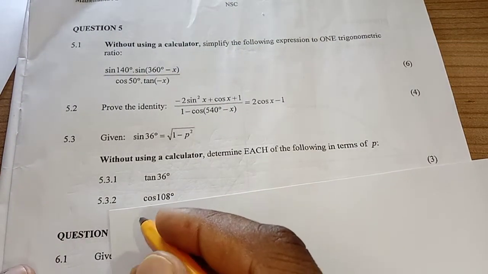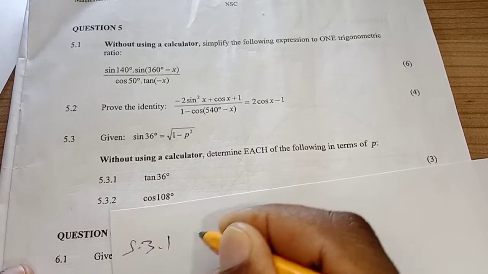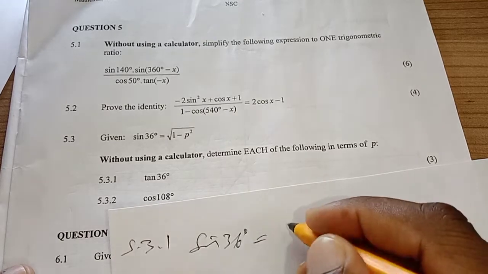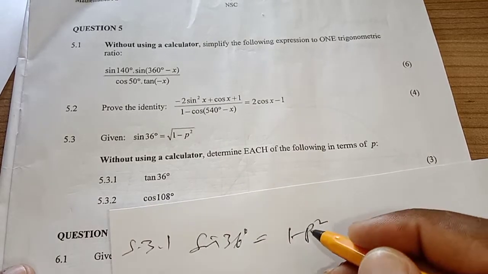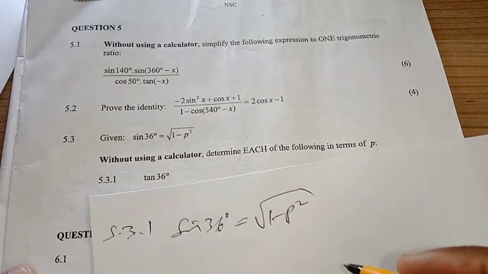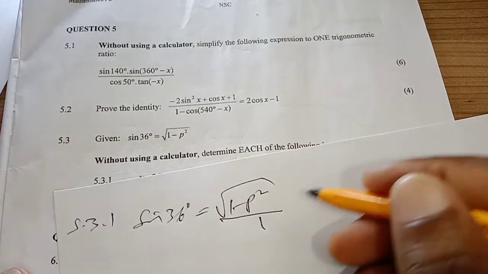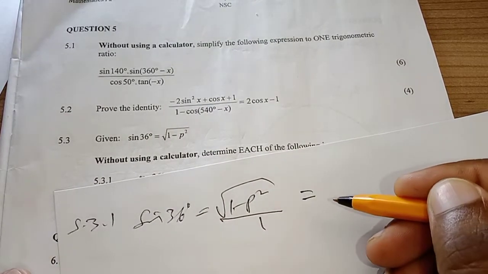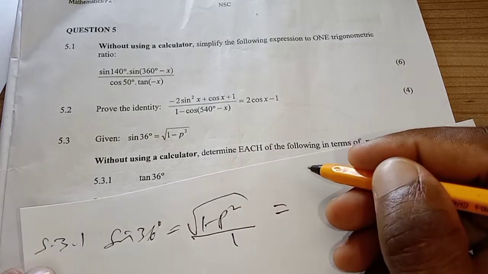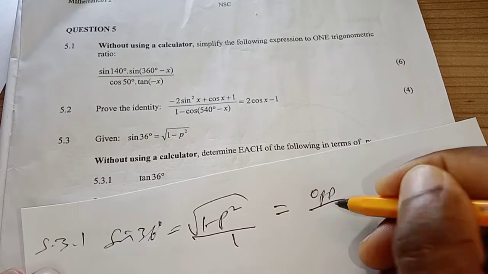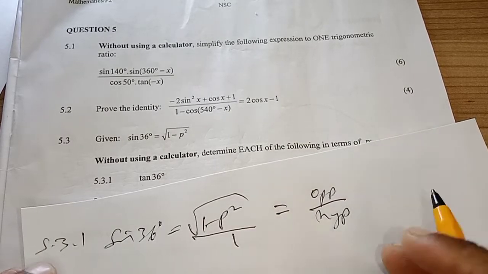We are on 5.3.1. We are given sine 36 degrees equals the square root of 1 minus p squared, all over 1. By definition, sine should be opposite over the hypotenuse.